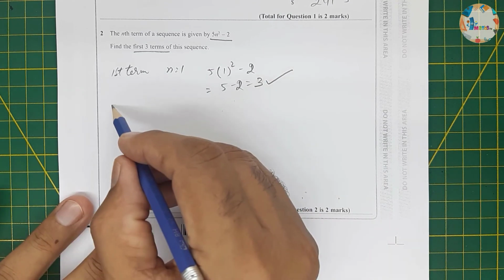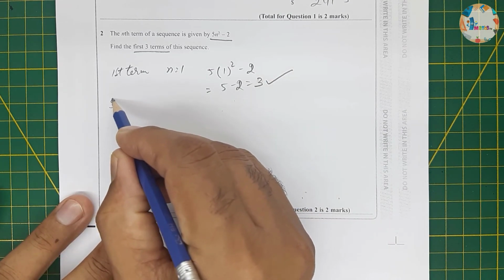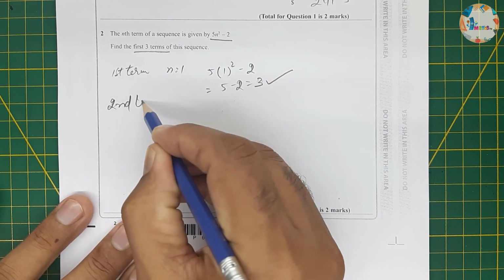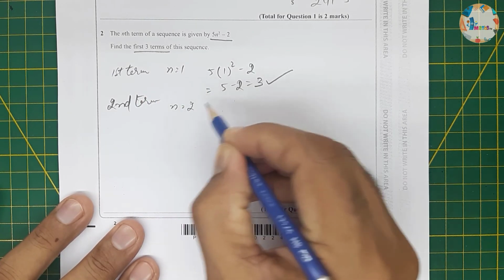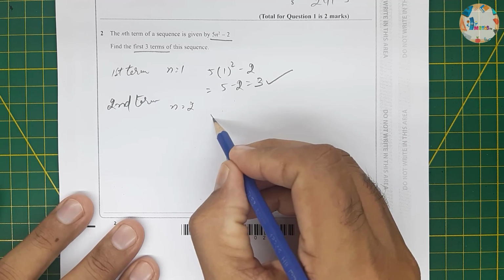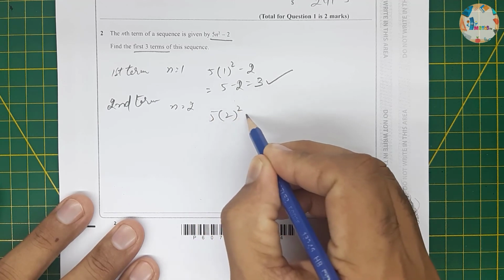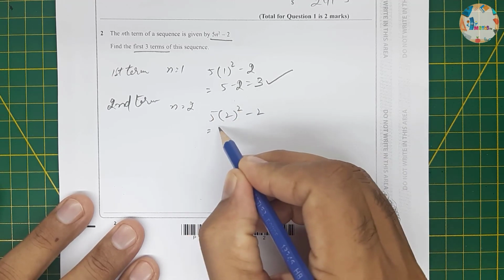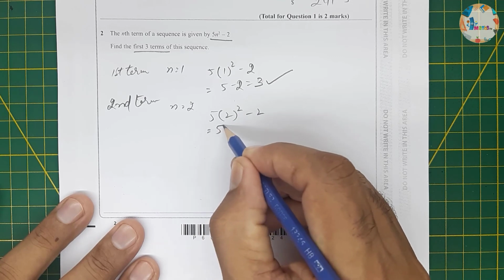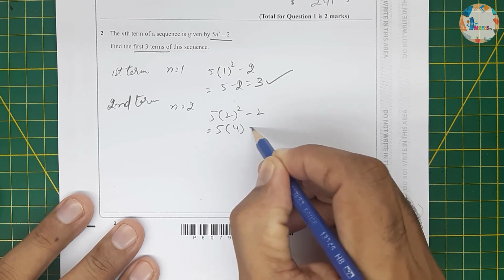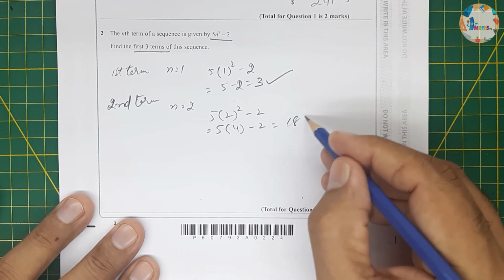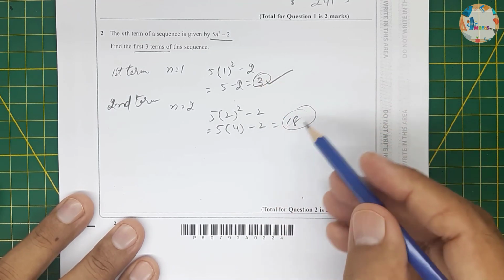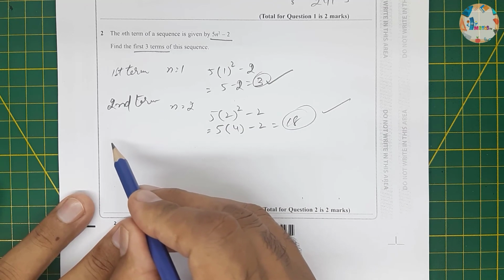Then we can find the second term. The second term will be when we replace n is equal to 2. So n is equal to 2 means 5 into 2 squared minus 2, and this will be 5 into 4 minus 2, which is equal to 20 minus 2, which will be 18. So the second term will be 18. First term, second term, we are done with the first 2 terms.